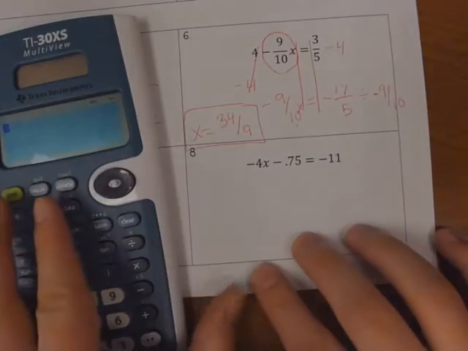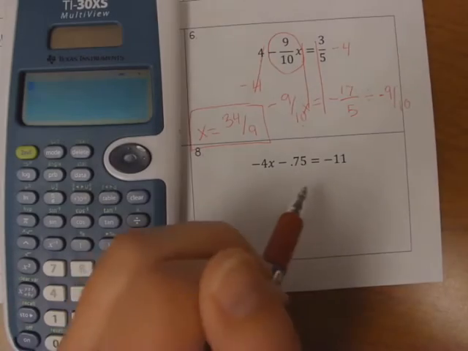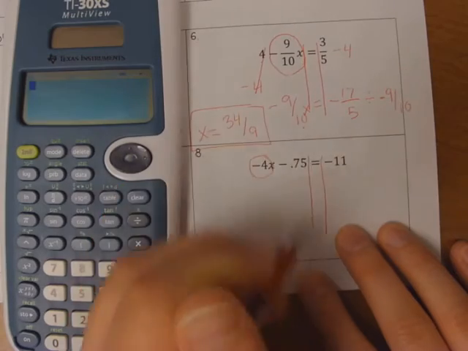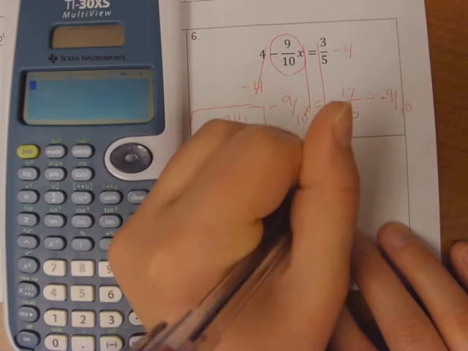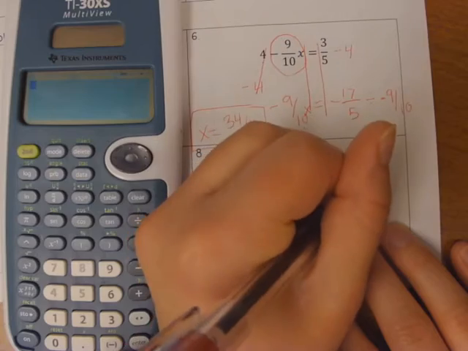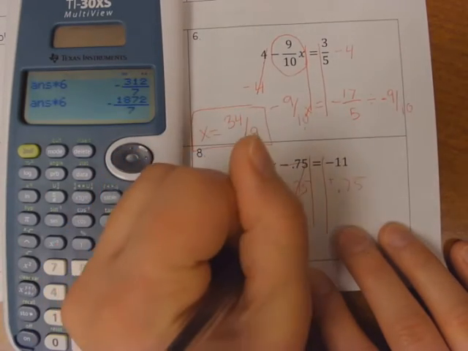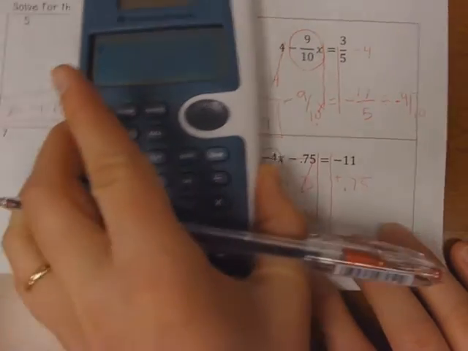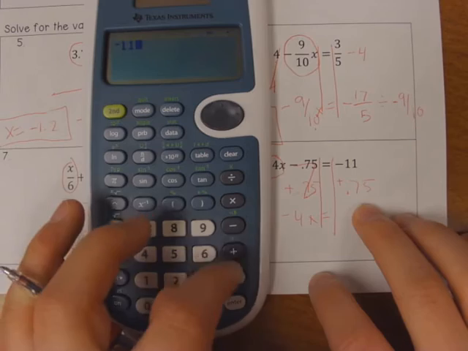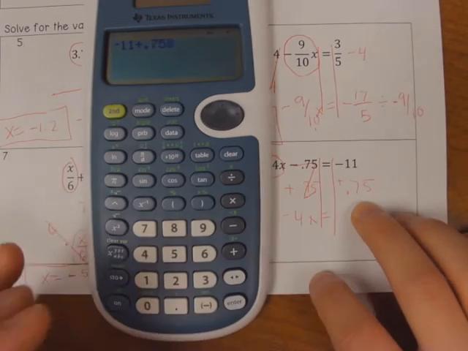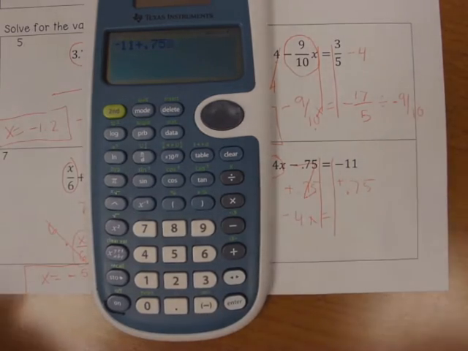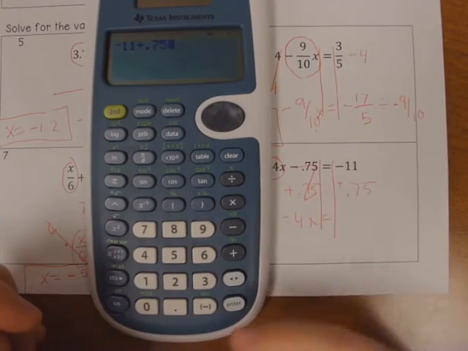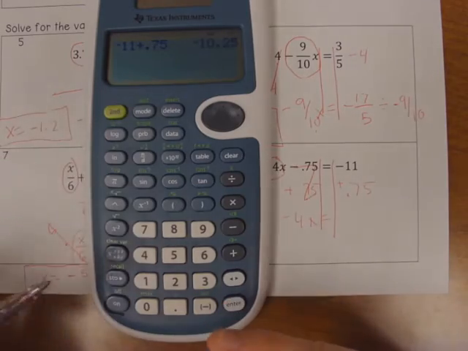Number 8. Railroad track, circle the variable. Add 0.75. Add 0.75. Those give you 0. Negative 4x equals, I have negative 11 plus 0.75. Okay, I know someone out there is going to put 11.75. Okay, you can't because one's a negative. So you've got to add them. It's going to be like 10.25.